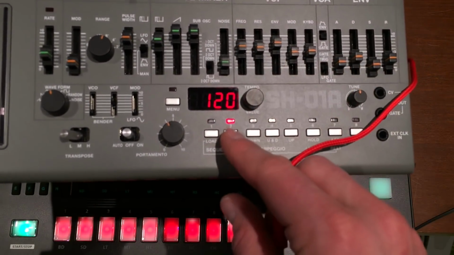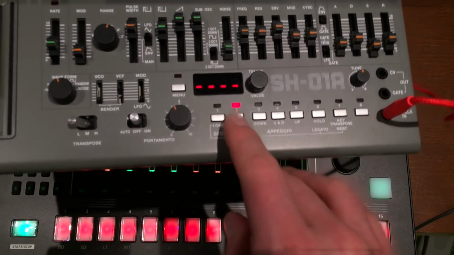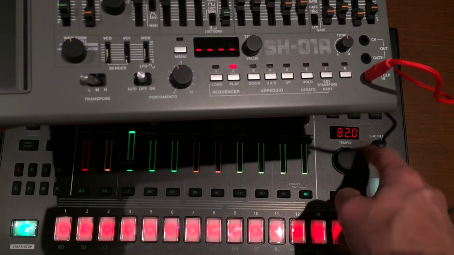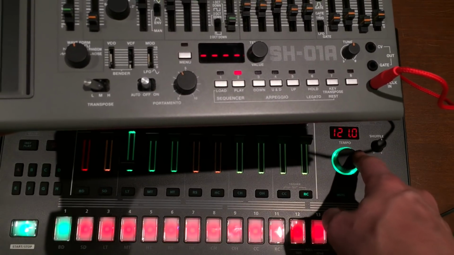Okay. Stop it. External clock in. Now it changes. Okay, so that's just in sync.